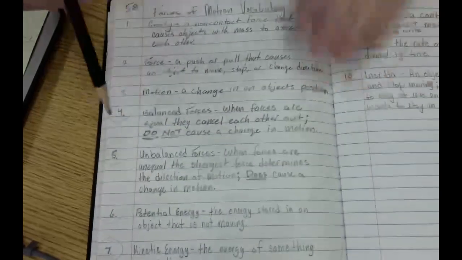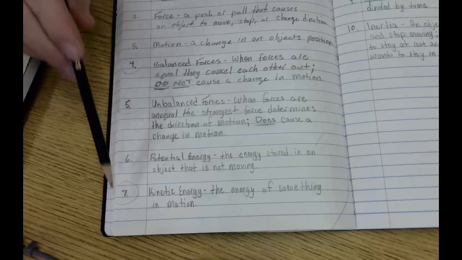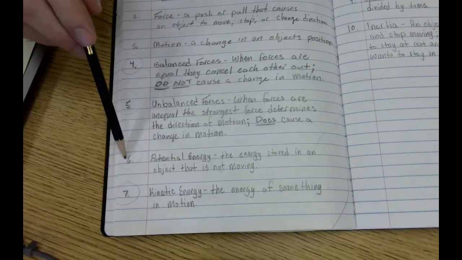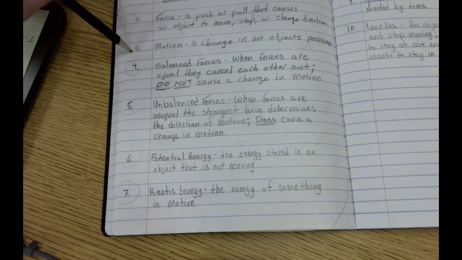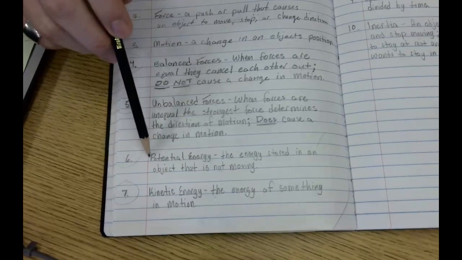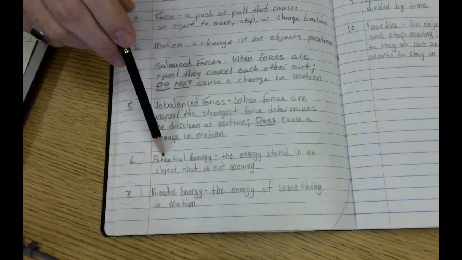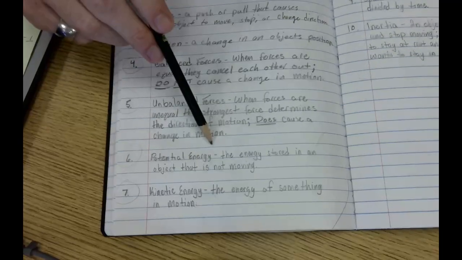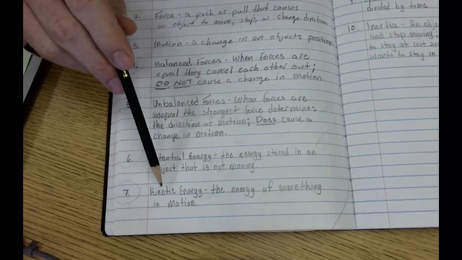Next two words, 6 and 7. These are also paired together, but they're also opposites, and they are also synonyms with what we have going on up here. So these two words: potential energy and kinetic energy. The word potential means we're not doing something right now, but we could do it later in the future. The word kinetic literally means movement or motion.